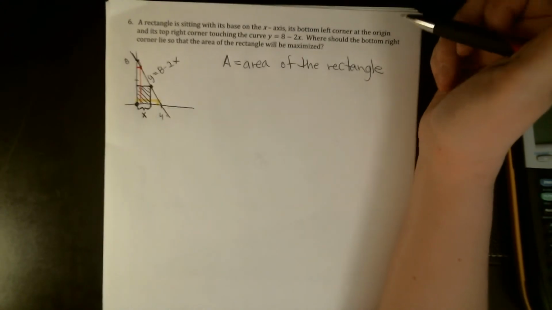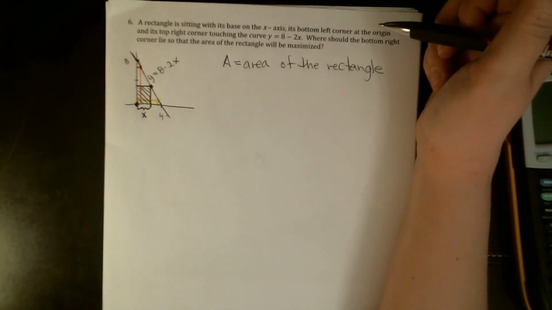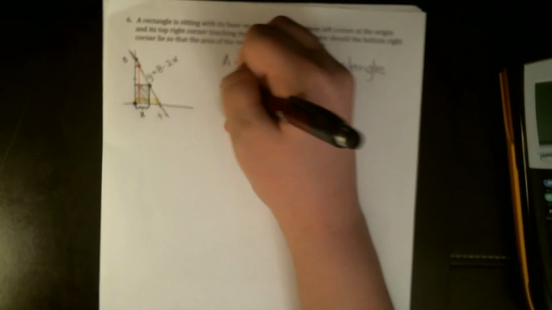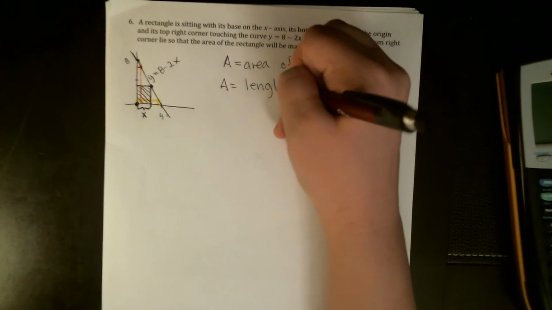Labeling it in the picture counts as a definition. That's great. You don't have to also explain in words what that means. So I've got my 2 variables. I then just want to work my way towards how do I get an equation. Because this is an area of a rectangle, I know I'm going to need a length times a width.